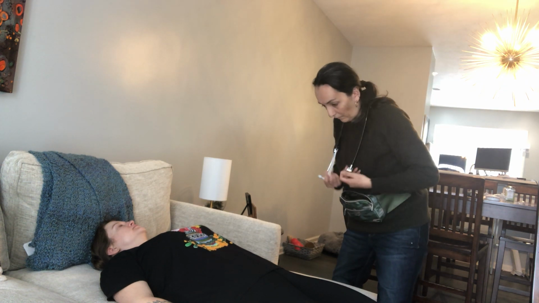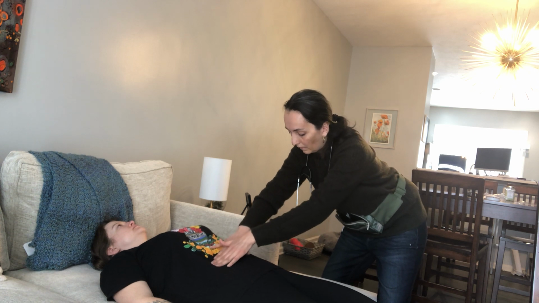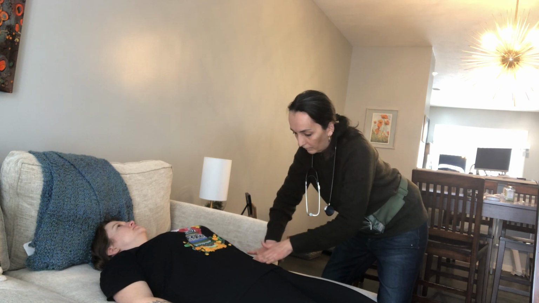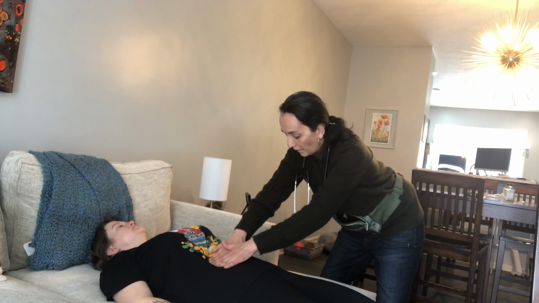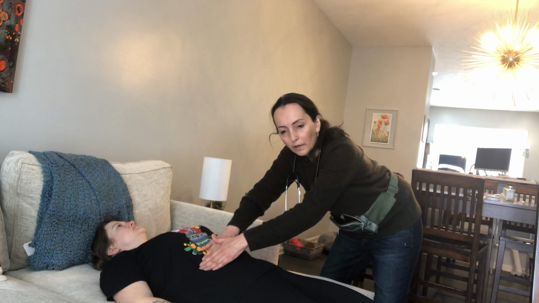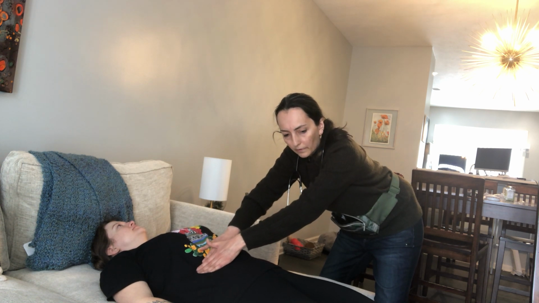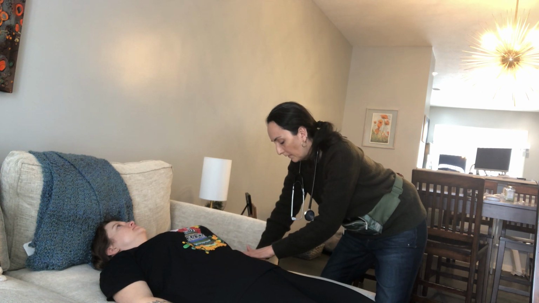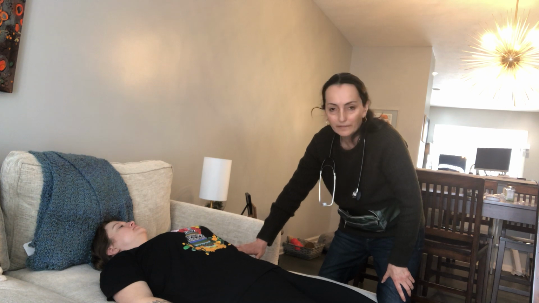Now I'm just going to feel around your abdomen. I'm going to press a little harder now. Alright, so I'm feeling for enlargement of the liver and of the spleen. Okay, it's all intact, not enlarged.